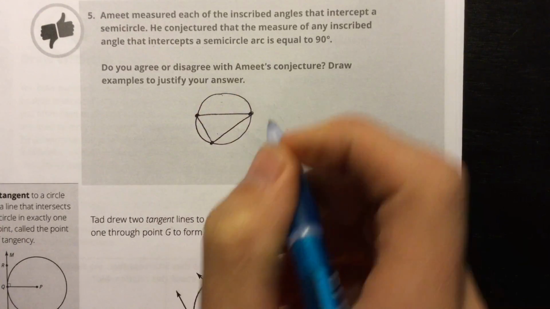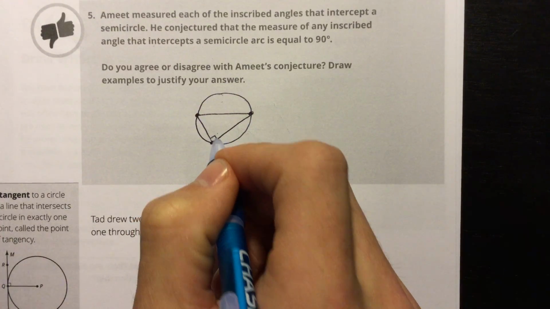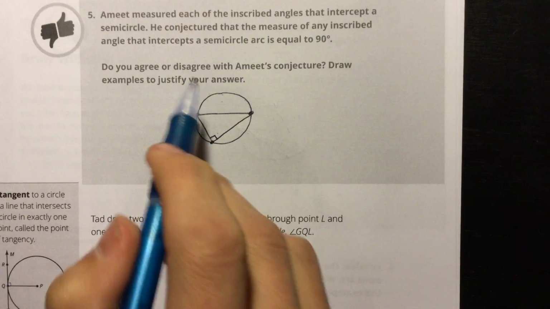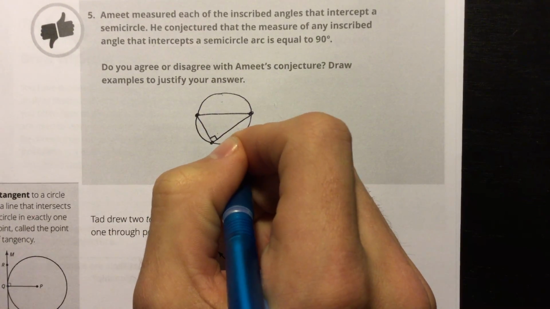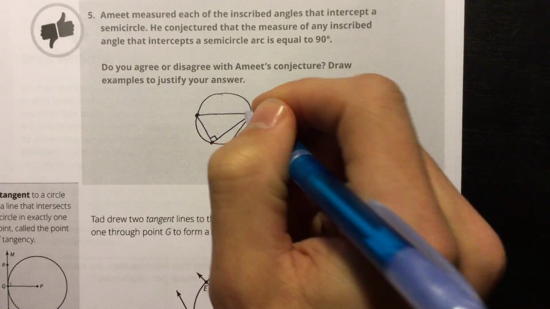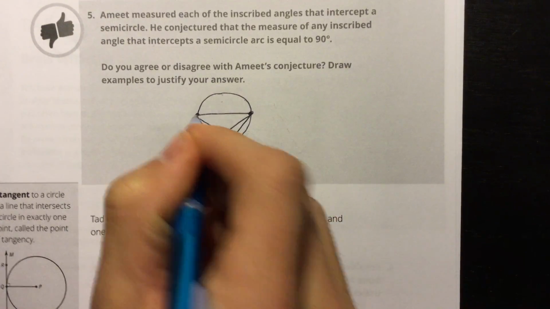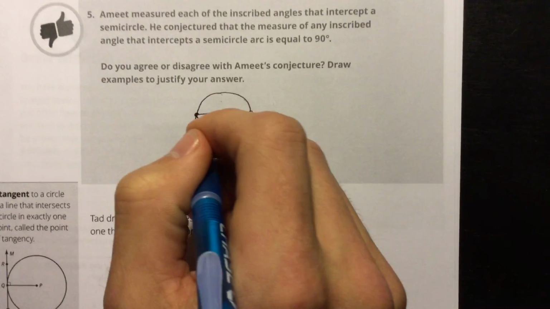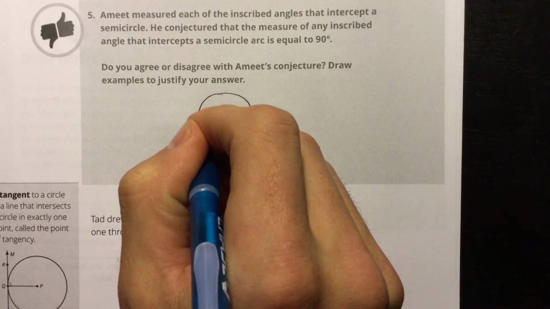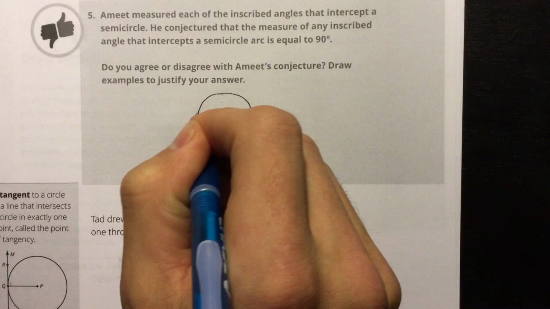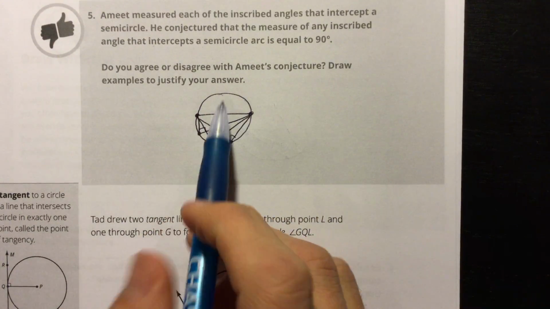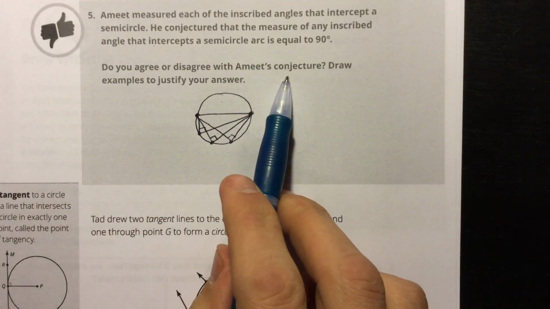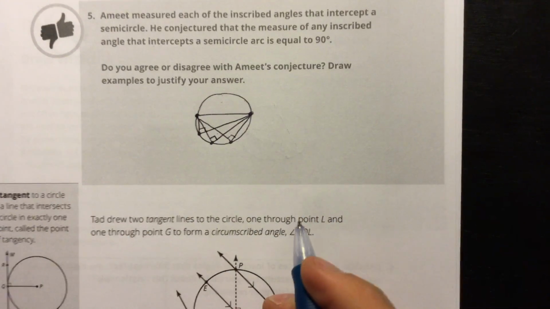like this, he's saying that this measure is going to be 90 degrees. And he says that the measure of any inscribed angle that intercepts that is going to be 90 degrees. So he would have more than one example like this, right? So we have 3 inscribed angles. He's saying that all of these are 90 degrees. So then the question is, do you agree or disagree with his conjecture? Draw examples to justify your answer.